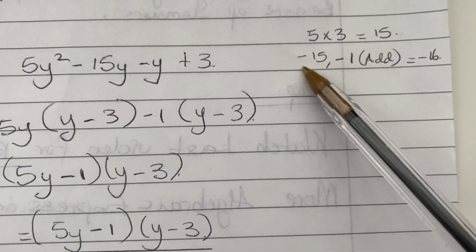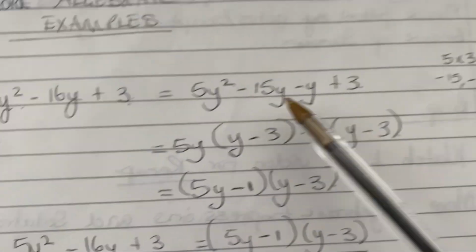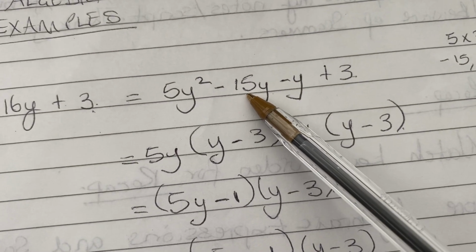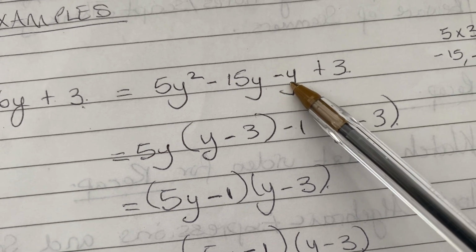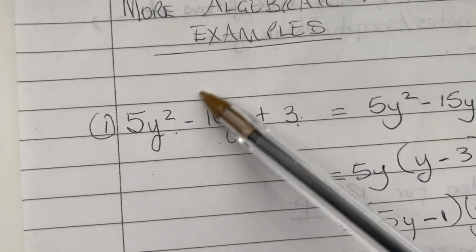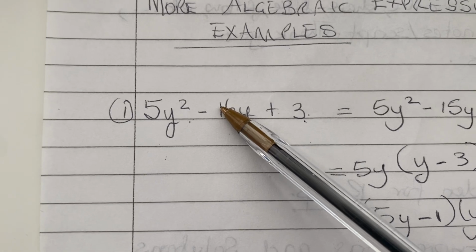But if I add them, then I'm going to get minus 16. So I'll go with minus 15y minus y, so that I haven't done anything to the middle term.